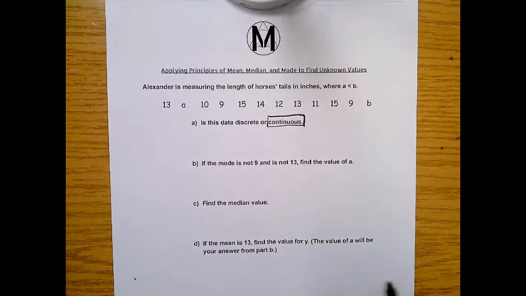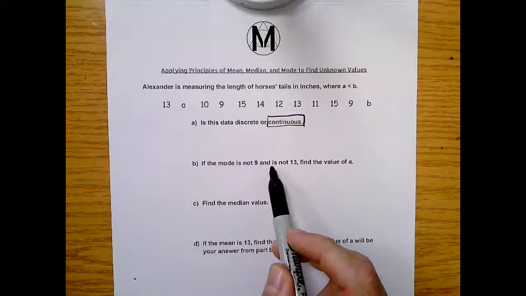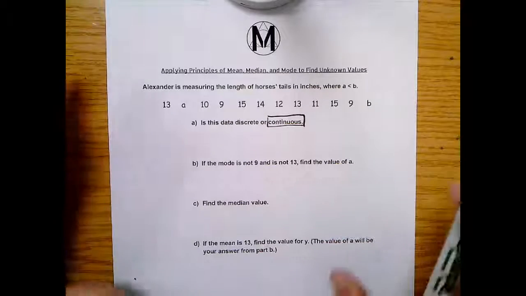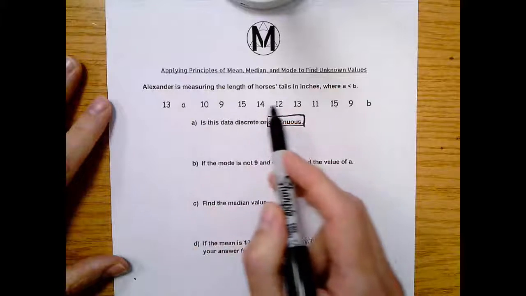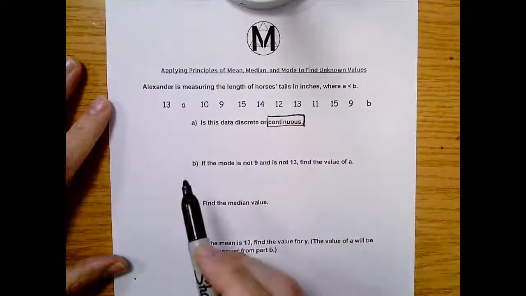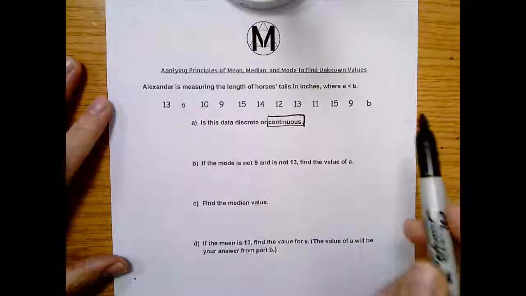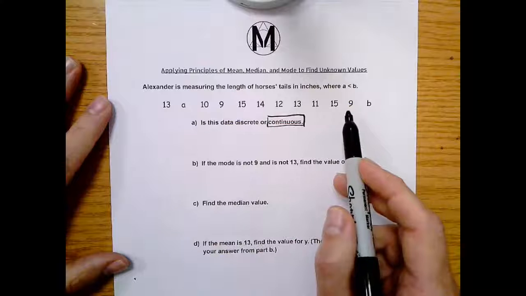Okay, so then it says here, if the mode is not 9 and it is not 13, what is A? This is a really interesting question because the mode, remember, is what value comes up the most. So the mode is what value comes up the most. Let's see which ones of these come up the most.